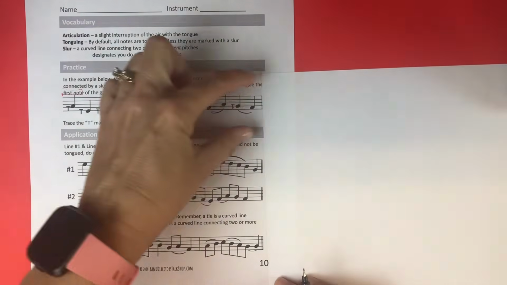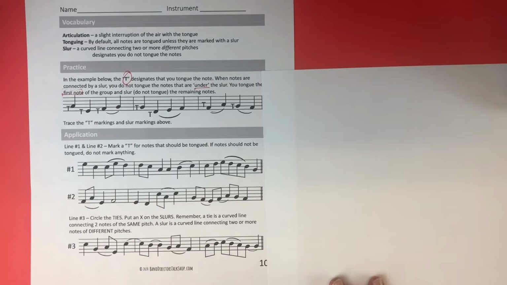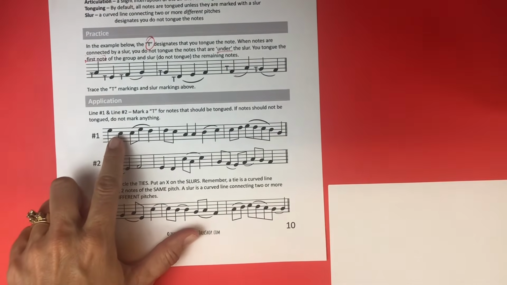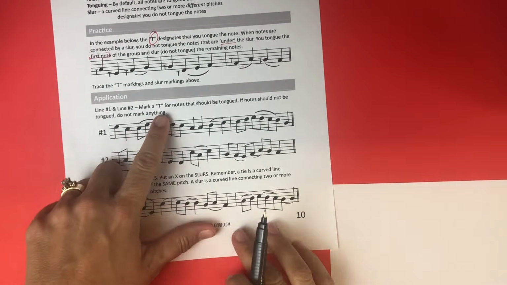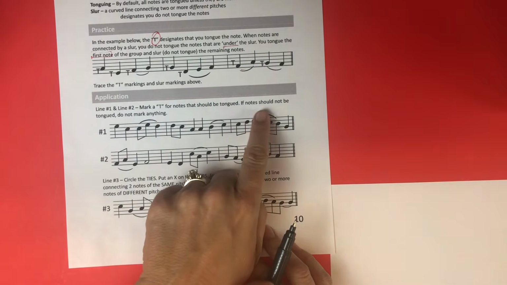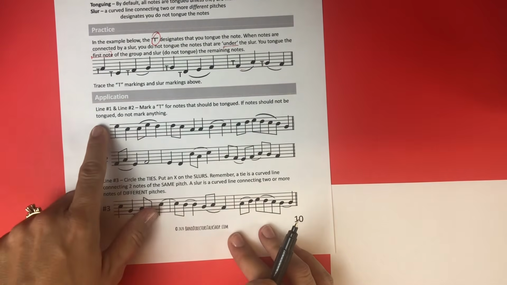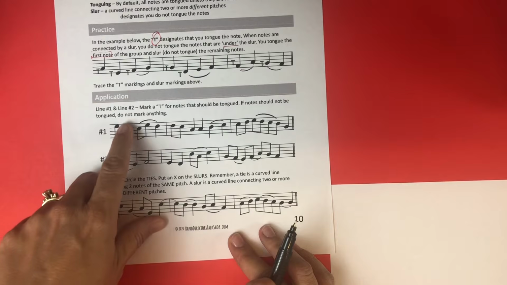This is your example line to make sure you understand how it works. Now, let's look at line number 1. You're going to mark a T for notes that should be tongued. If notes should not be tongued, meaning they should be slurred, do not mark anything.